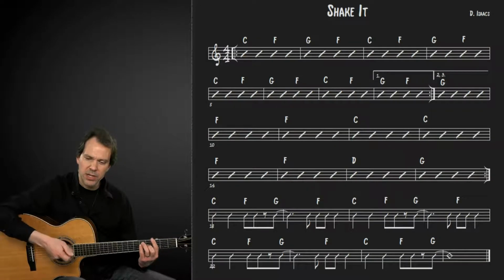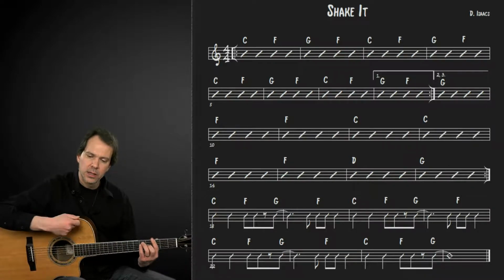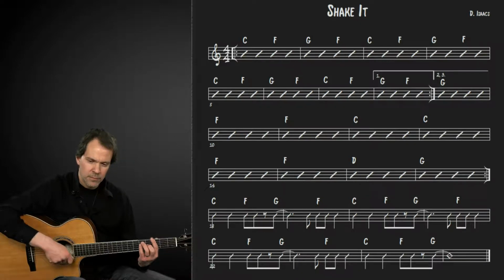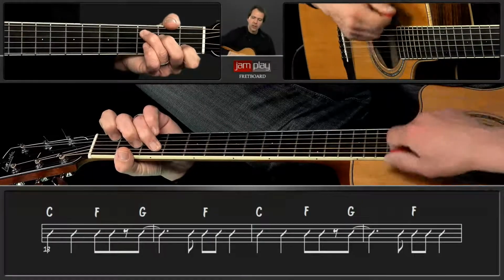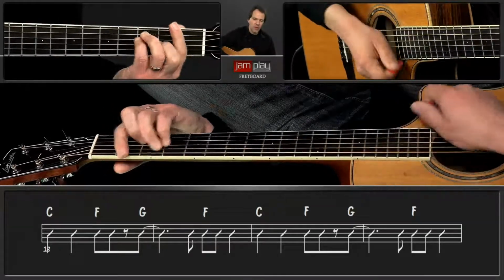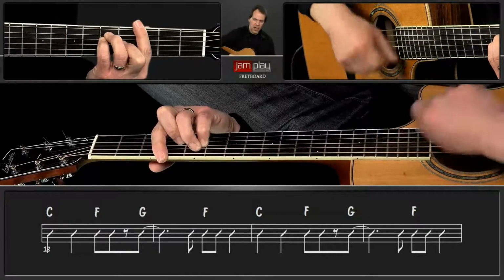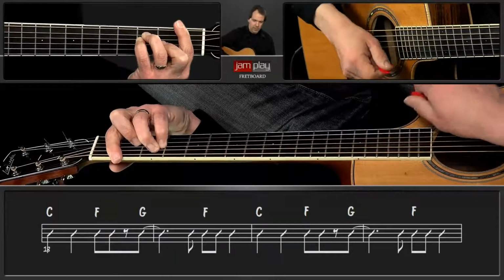And then in that measure, the rest of it is an upstroke 8th note on the and of 2, followed by 2 more 8th notes and a quarter note. The F chord is meant to come in on beat 3. Here's those 2 measures. 1, 2, 3, and 4, and 1, 2, and 3, and 4.